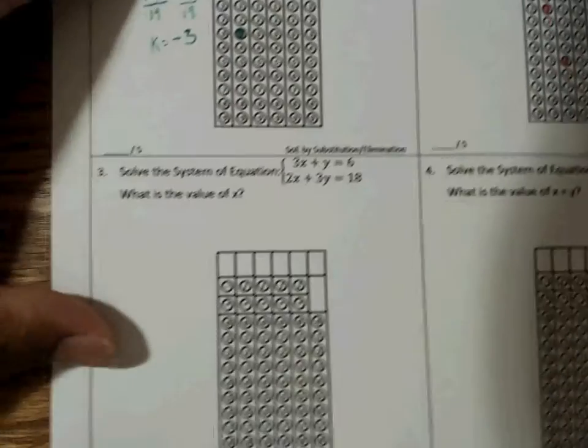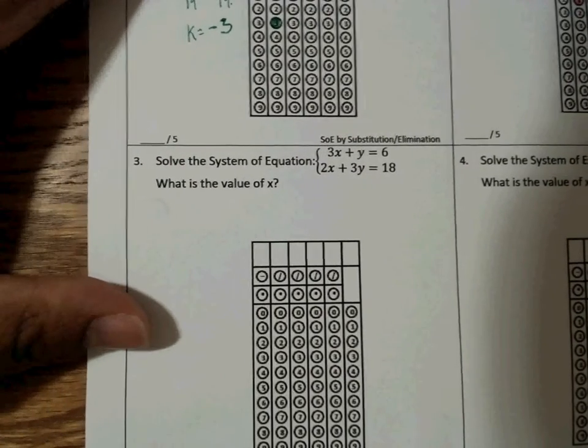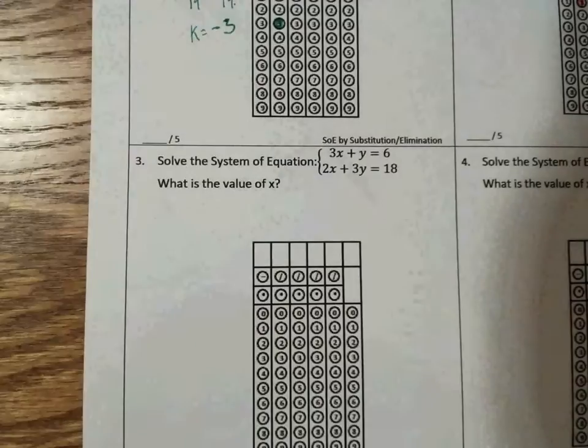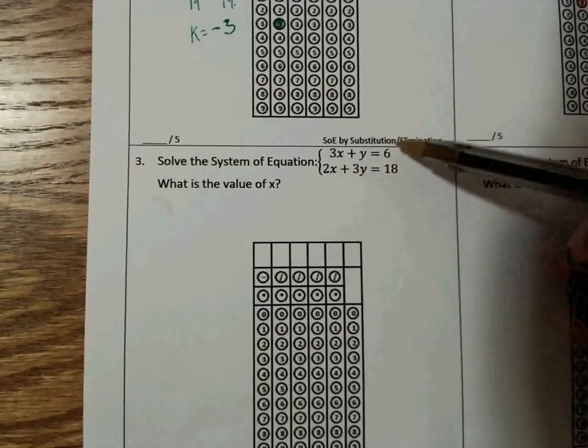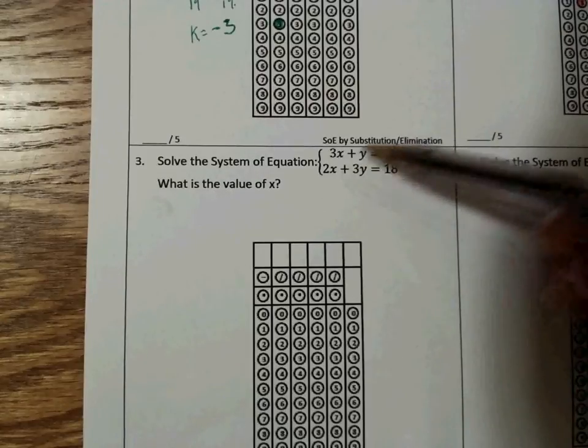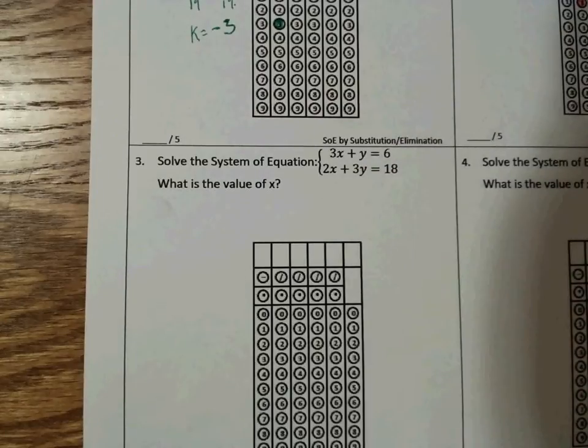So let's go and look at problem number 3. On problem number 3, it's kind of set up the same way. So we have our standard form, our semi-standard form, equals line up y, x, and our constant. So I'm going to use pretty much the same method that we used before, elimination. What do you think would be the easiest thing to eliminate?